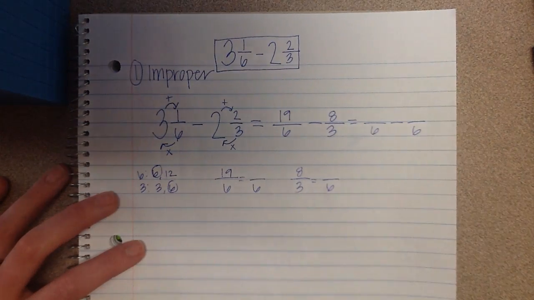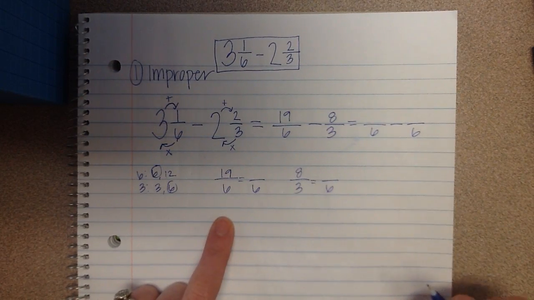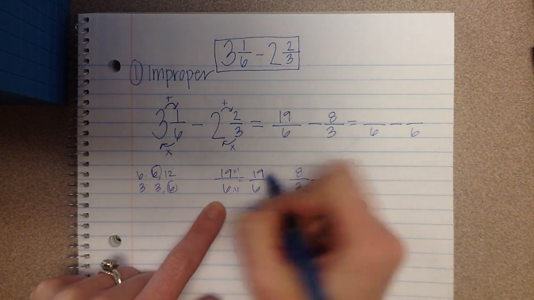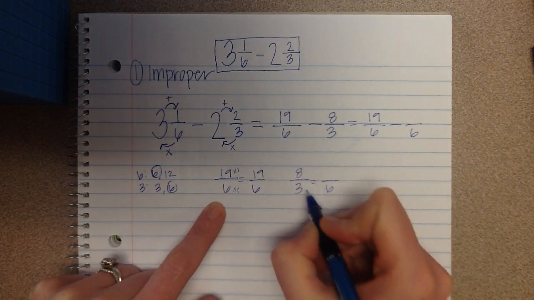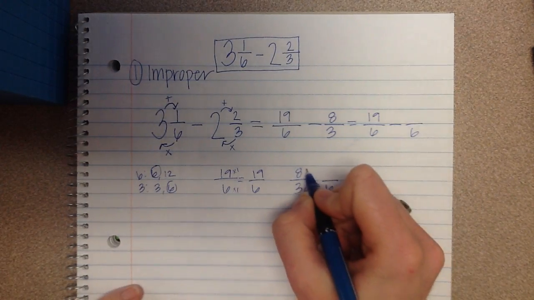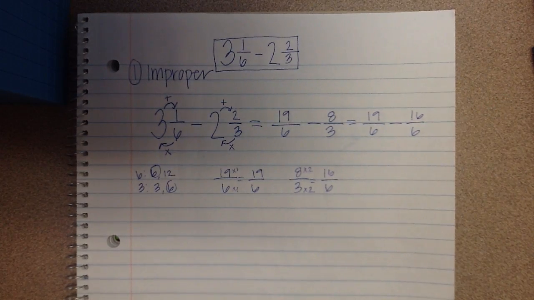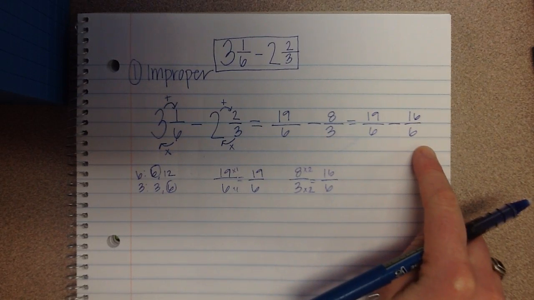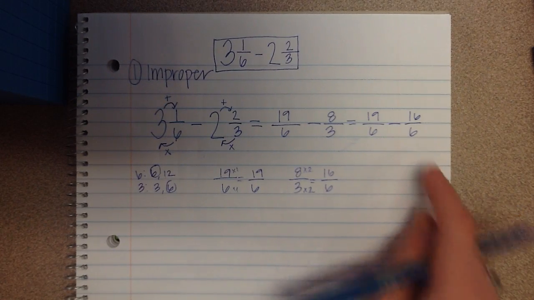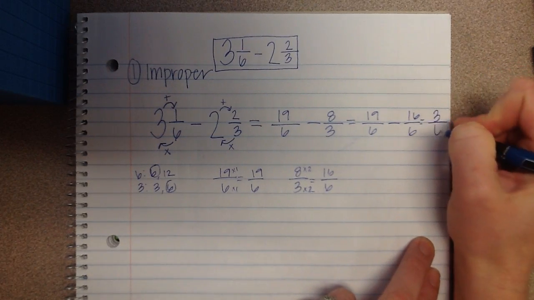So all I'm doing is, this is where I'm trying to change to equivalent fractions. So how did 6 become 6? Times 1. 19 times 1 equals 19. So that didn't change. How did 3 to 6? 3 times 2 equals 6. So 8 times 2 equals 16. Now, because I have equivalent fractions, I can subtract. 16 take away 19, that would be 3. So I get 3 over 6.